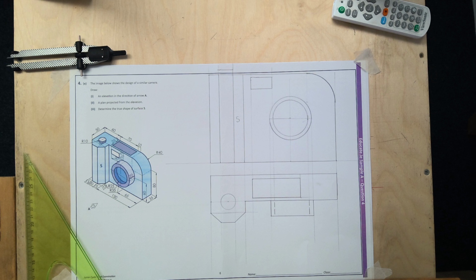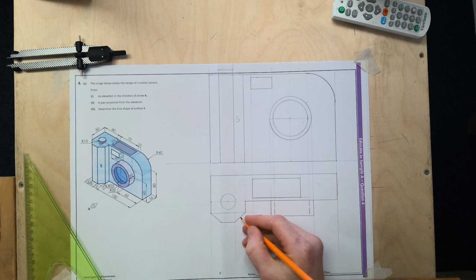So that's the plan and elevation of the camera there completed, right? That's my surface S here now this time.